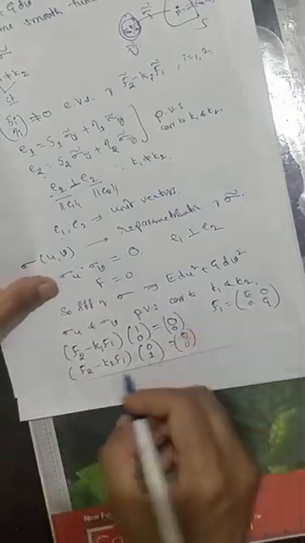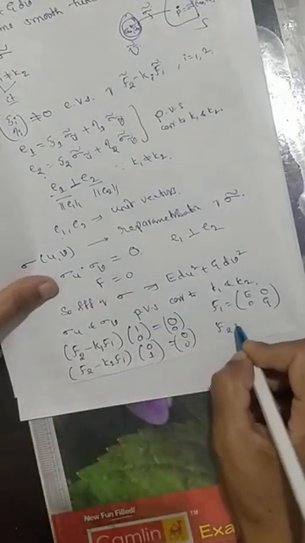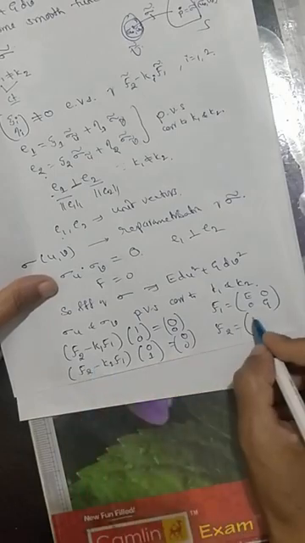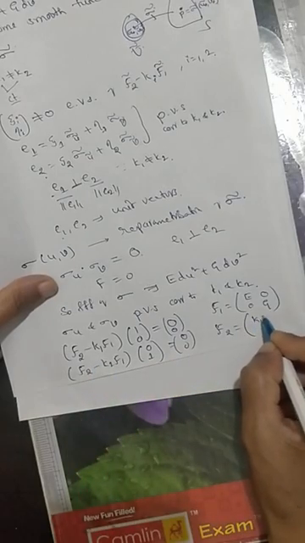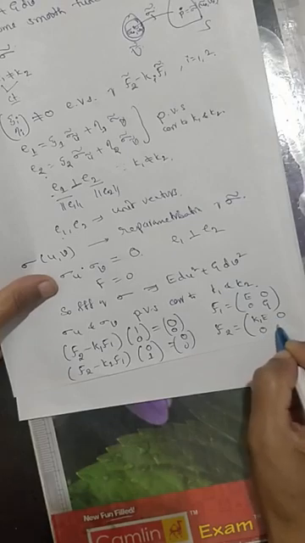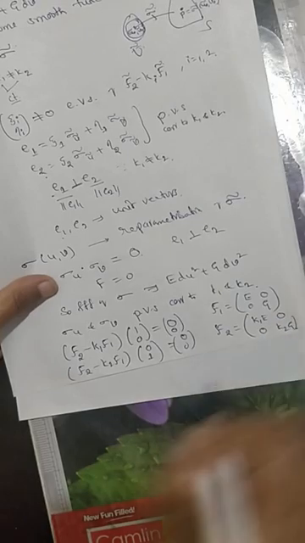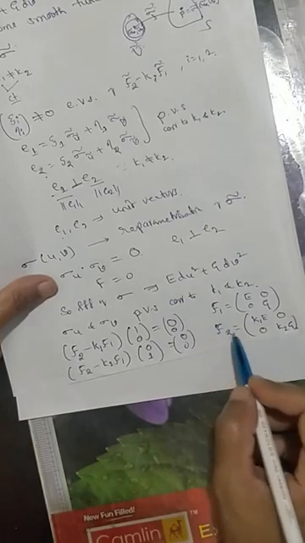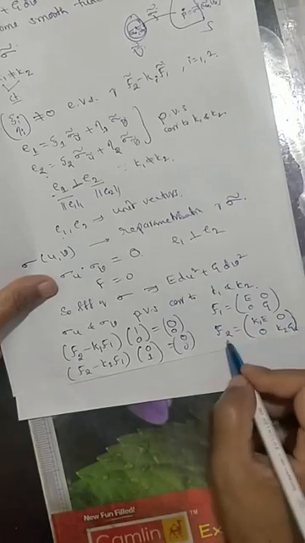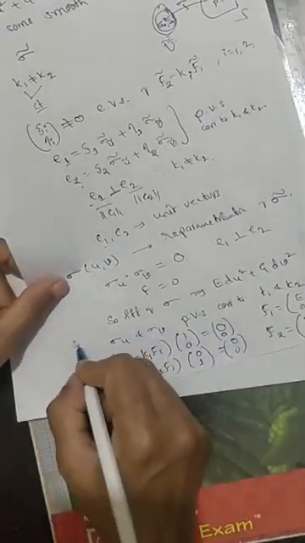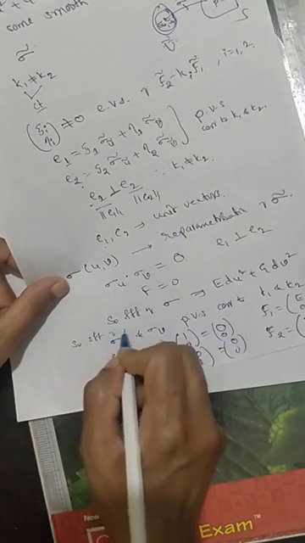So what will be F2? F2 will be k1E, 0, 0, k2G. With the help of this matrix, I can write the second fundamental form of sigma.